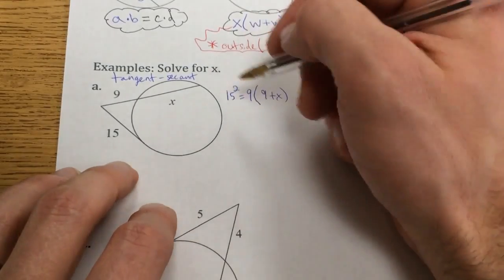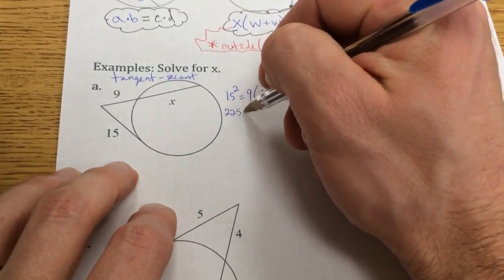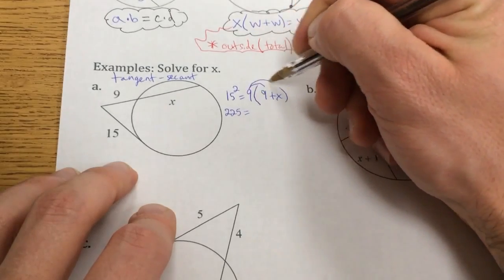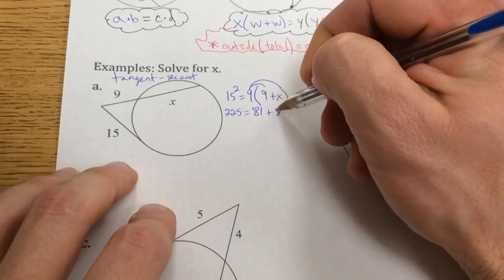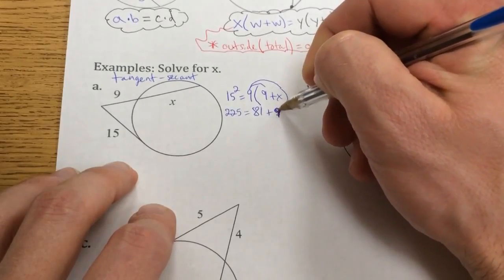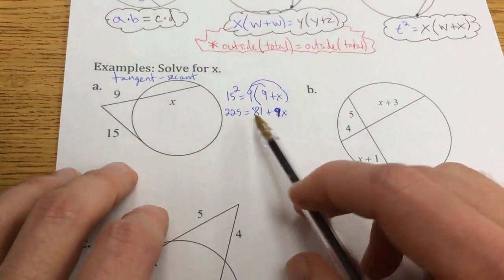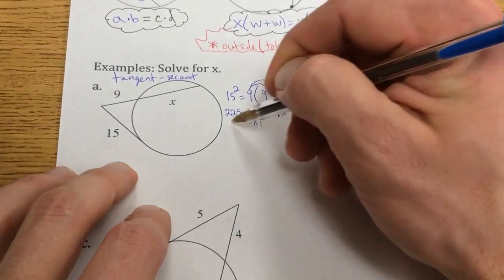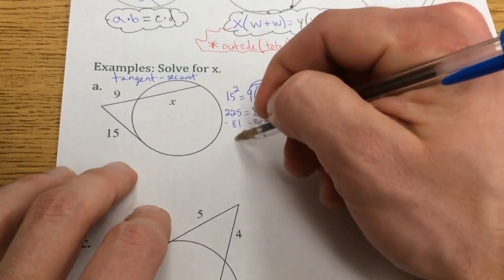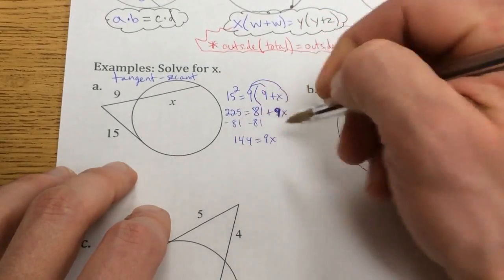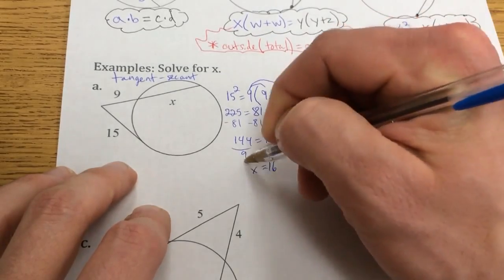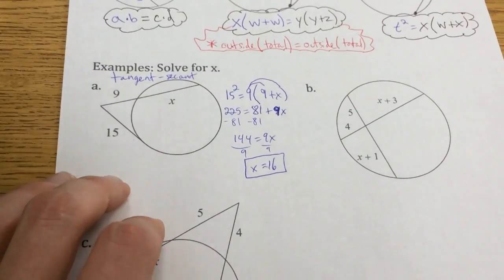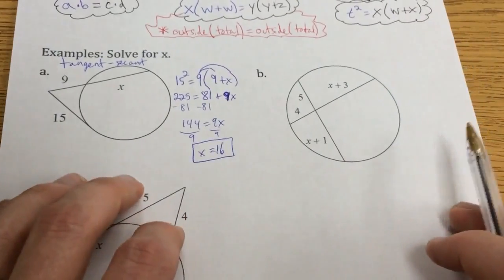So I got 15 squared, which would give me 225. I need to distribute my 9. 9 times 9 is 81, plus 9x. Okay, subtract the 81 over. So I've got 144 equals 9x. Divide that by 9, so x gives me a value of 16. Okay, so 16 there.